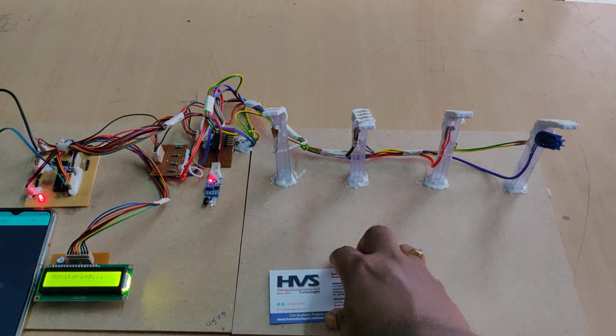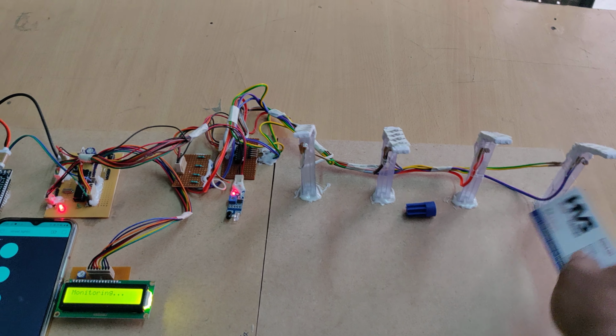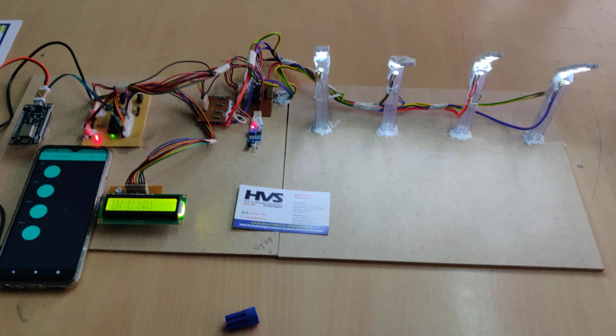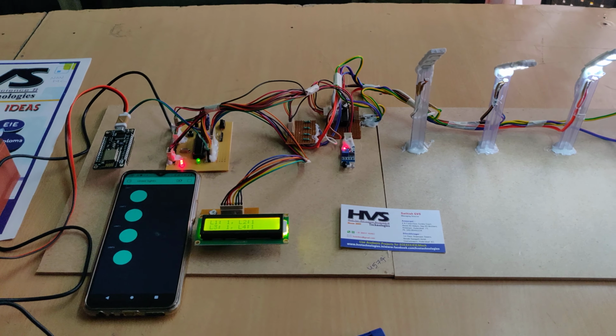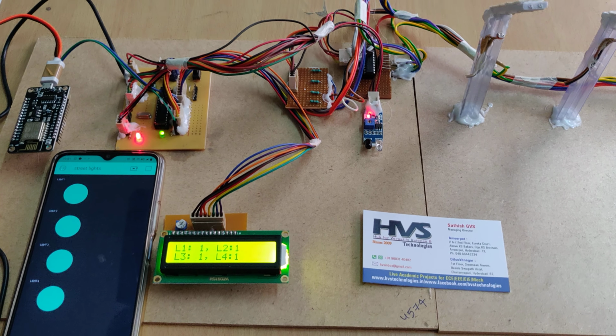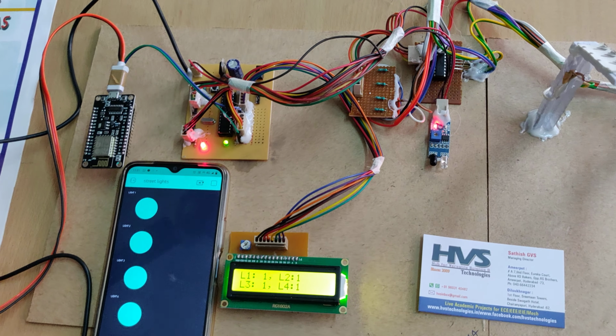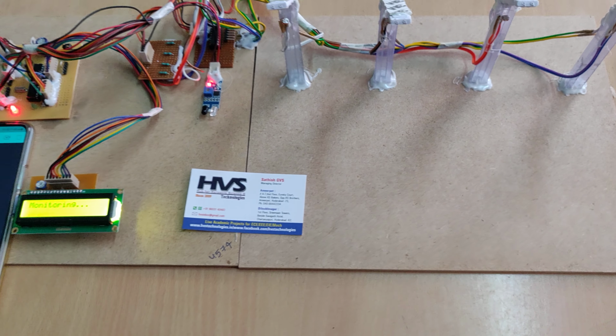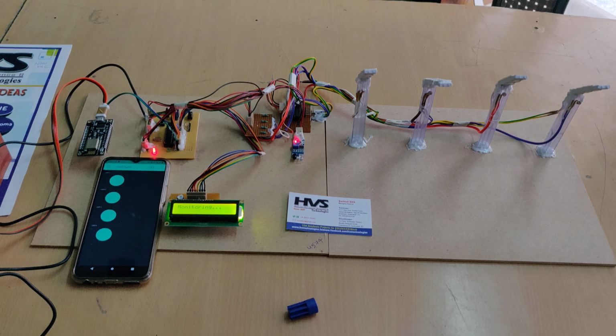Now we are making the whole set of street lights working again. We can see on the Blynk app that all the street lights are working, and also on the LCD. Thank you.